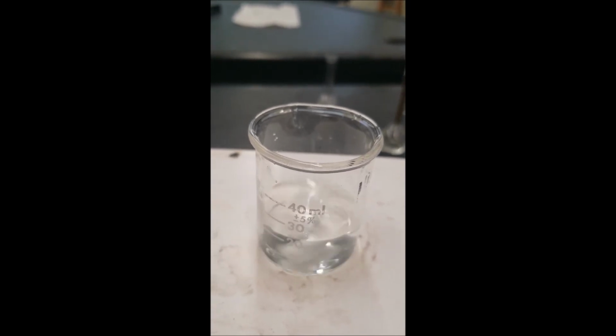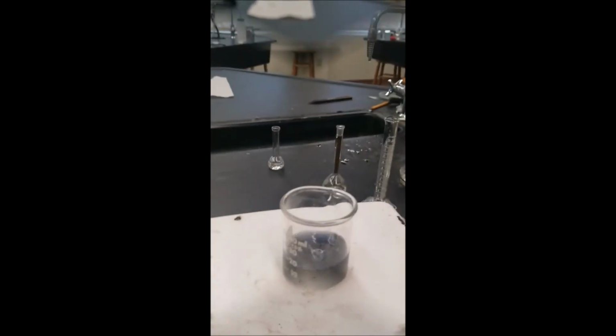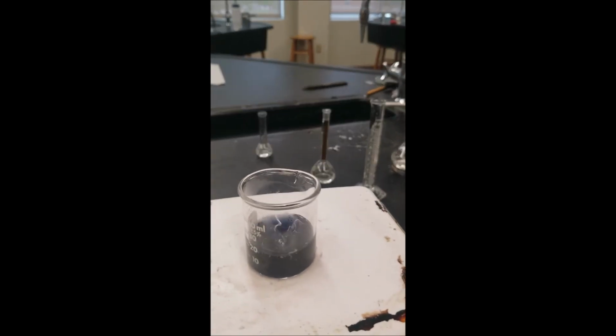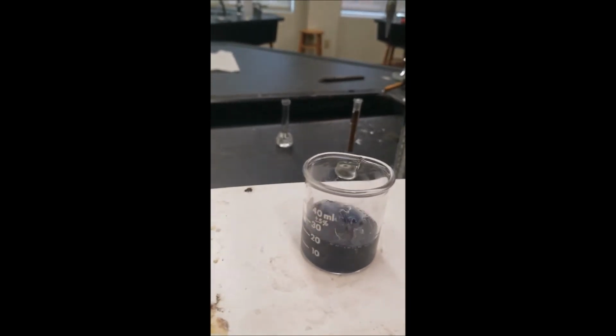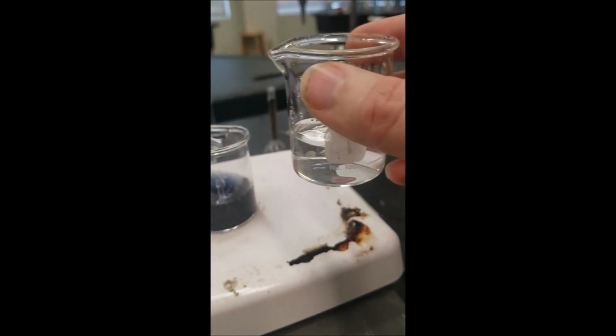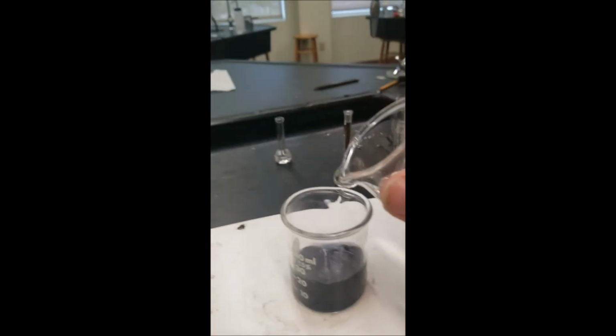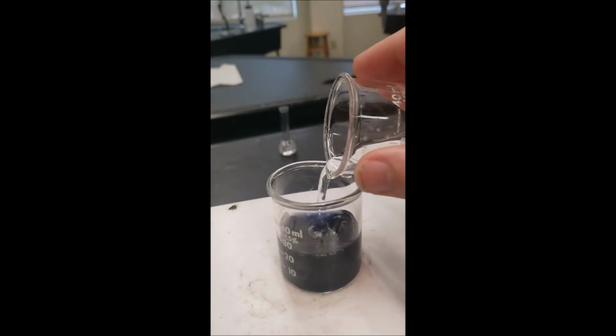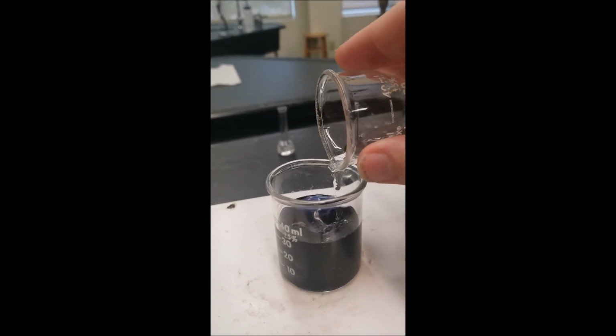Very interesting. Now to mix the solution without malonic acid to the solution with no manganese. So mixing them together, see what is going to happen.